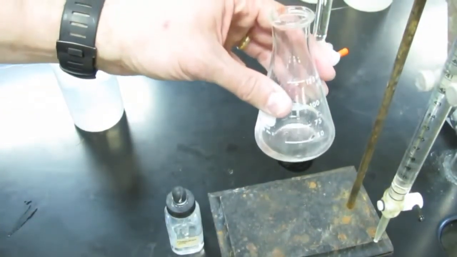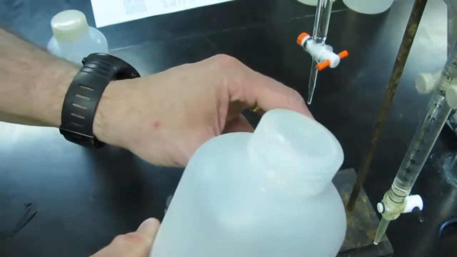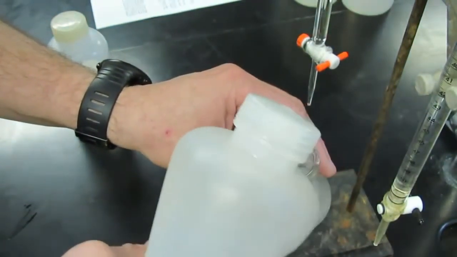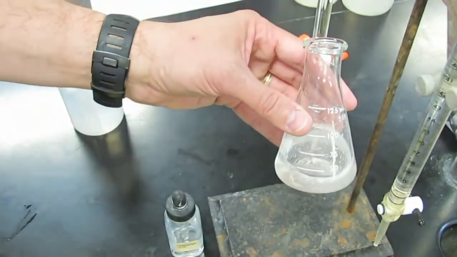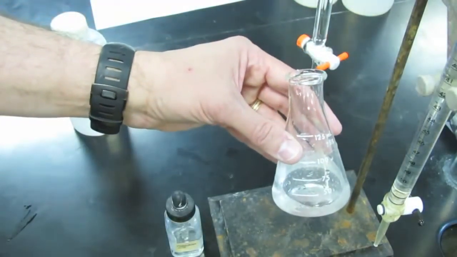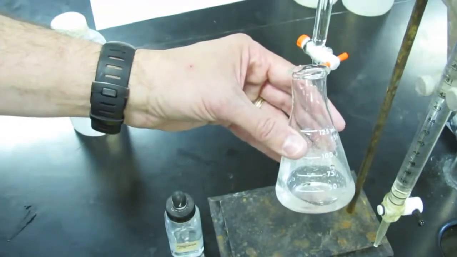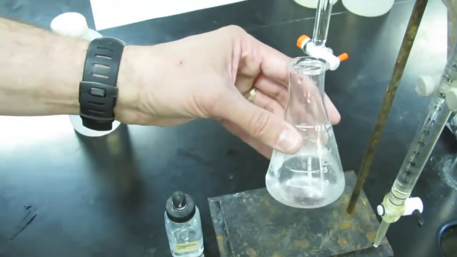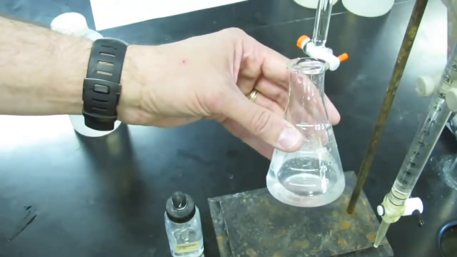Sort of hard to see that volume, so we're going to add some distilled water to this. Doesn't make a difference how much. Think about it. If I add distilled water to my acid, have I changed the amount of acid that's in there? No, I still have a certain volume of acid in there. I've just diluted it with a bit of water.